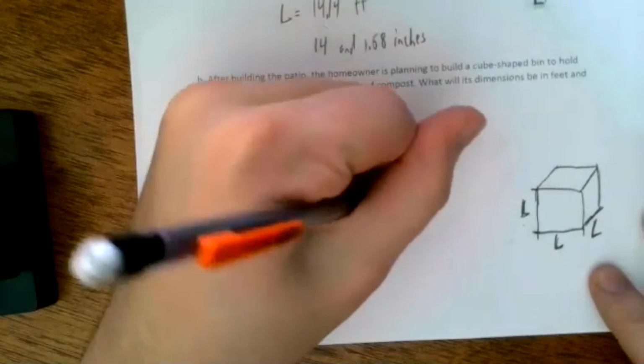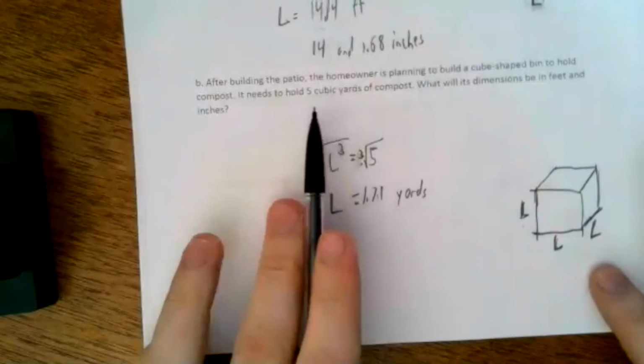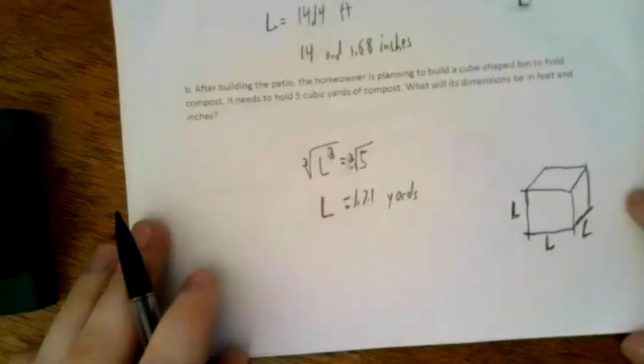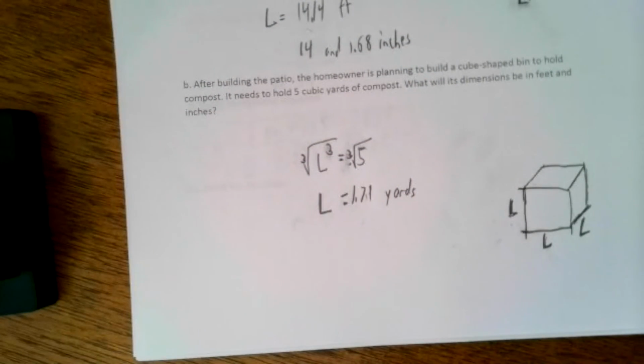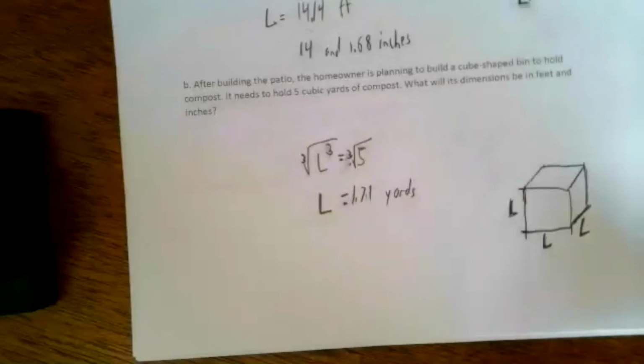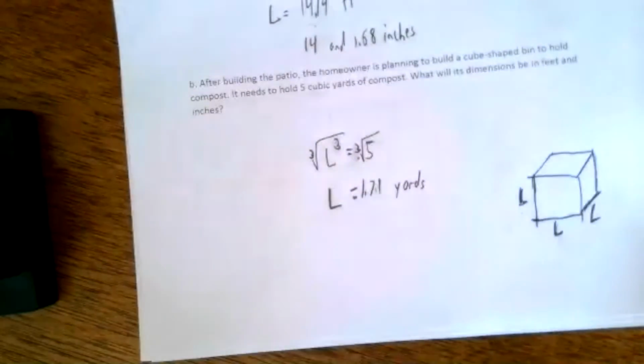And that's yards, because we were in cubic yards, so we have to end in yards. But it asks, what will the dimensions be in feet and inches? So how can I convert yards into feet? Multiply by 36. That's if I wanted to go straight to inches, so we could do that. Let's do the inches route. I like that better, actually. So let's multiply this by 36.